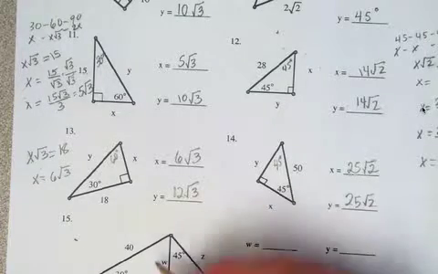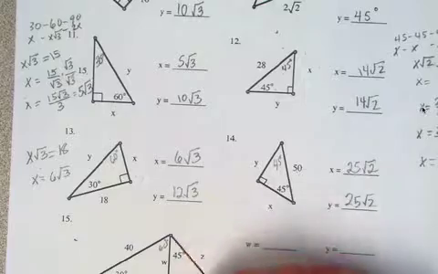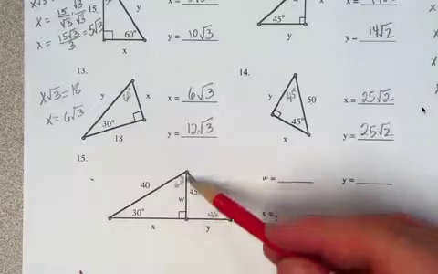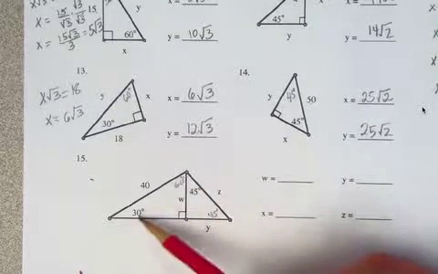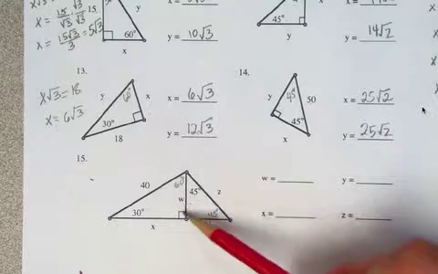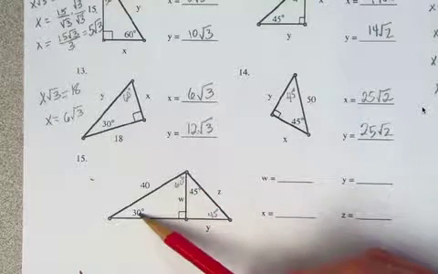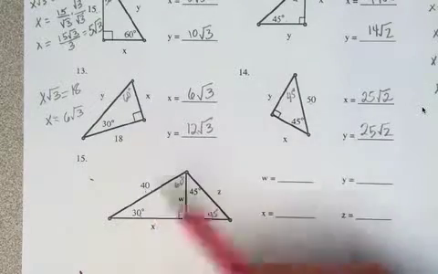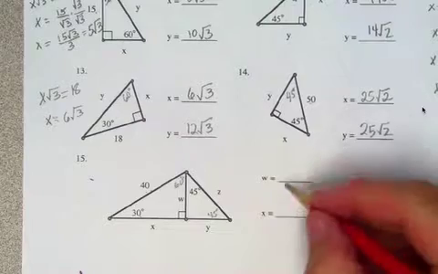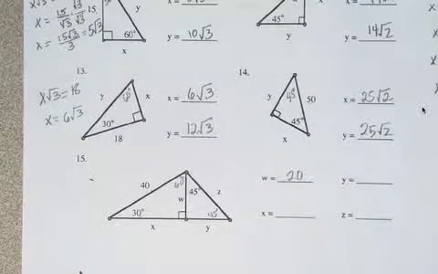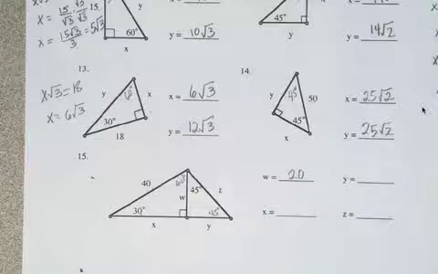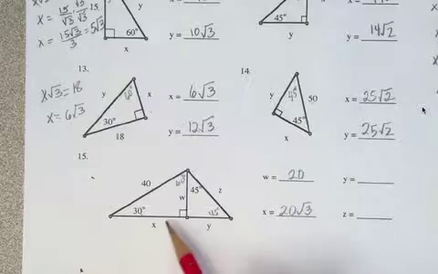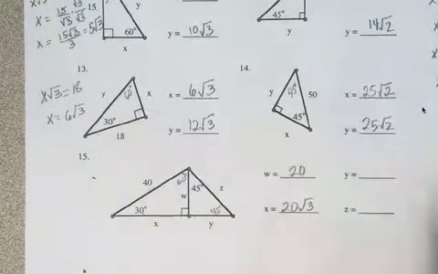For number 15, we have a 30, 60, 90 and a 45, 45, 90 triangle that are combined, joined together there. They share side W. So in order to find the W value, we recognize that it's opposite a 30-degree angle, and the side opposite the 30-degree angle is always half the hypotenuse. So in this case, we'll take half of 40, and we'll get that that is 20. So W is 20. Then to find x, we take that value and multiply it by the square root of 3, because that would be the side opposite a 60-degree angle.